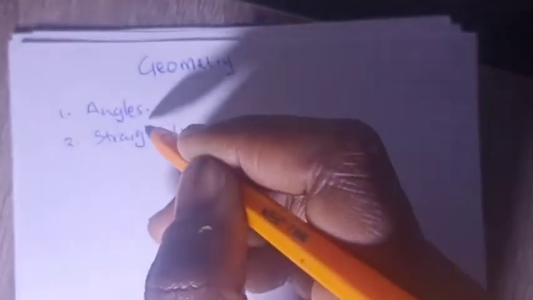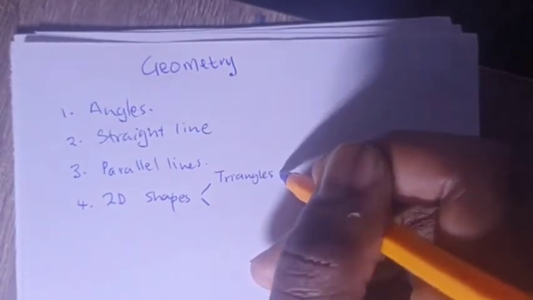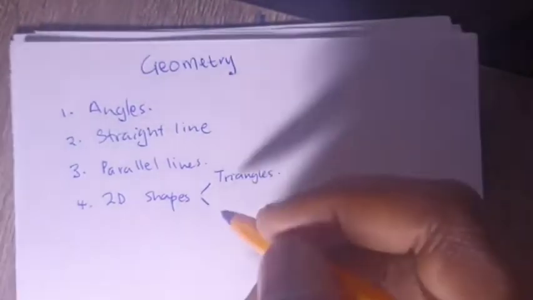Number 2, you need to know the rules of calculating angles on what? Straight lines. You need to know all of this off by heart. And number 3, you need to know how to calculate angles on parallel lines. And number 4, we're going to do geometry in 2D shapes. In 2D shapes, we're going to go a bit deeper. We're going to be learning about triangles, kinds of triangles, how to calculate angles in triangles and all of that.